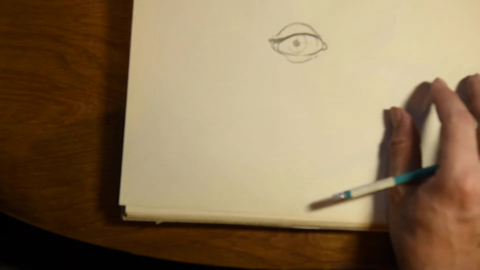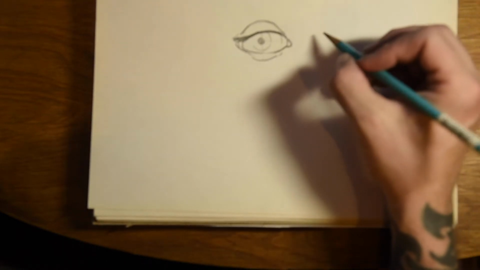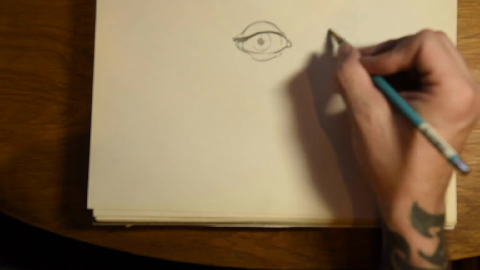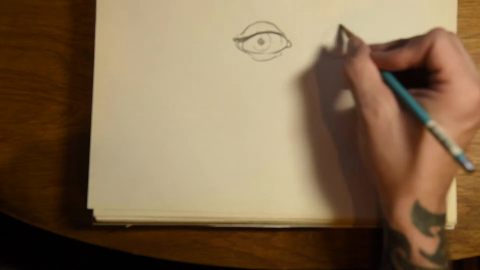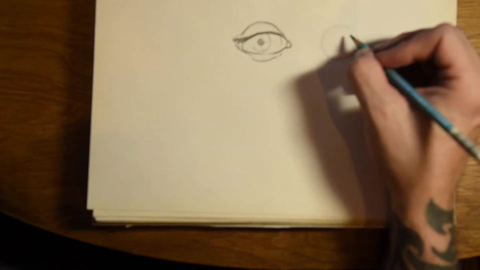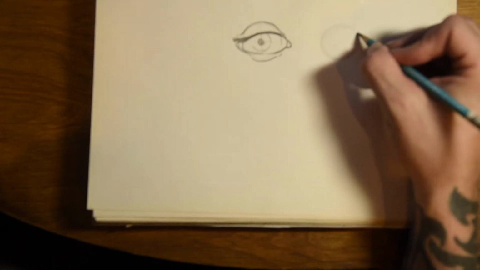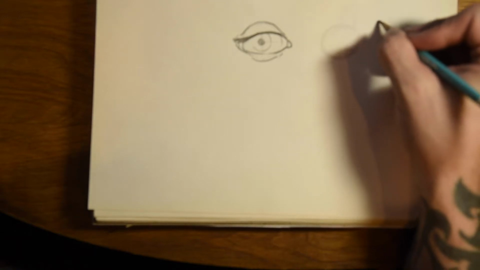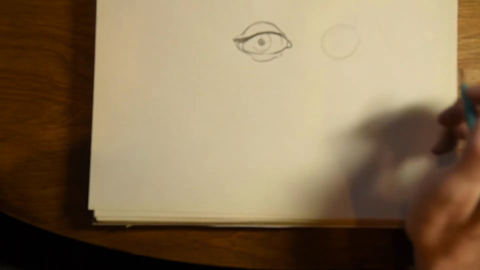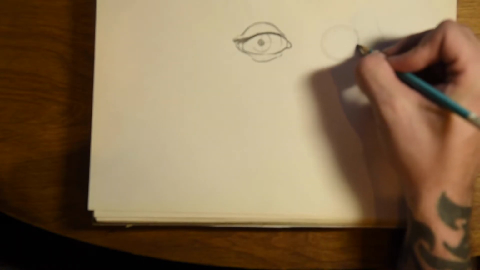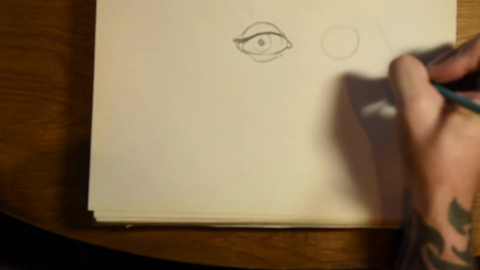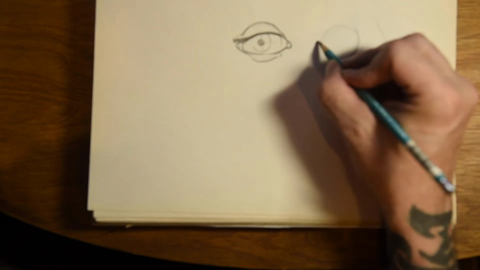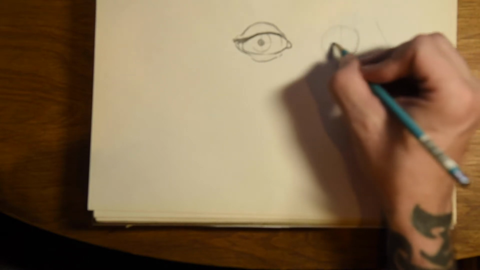So if I'm drawing the eye from the side, again, I'm going to start off with a circle, and I know that the eye sits inside the bridge of the nose. So it's going to be like this, and here's my nose. So again, I'm going to divide it in half.